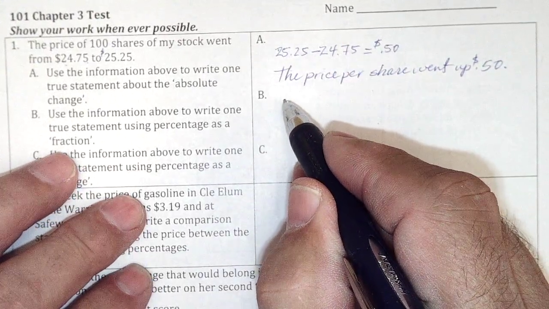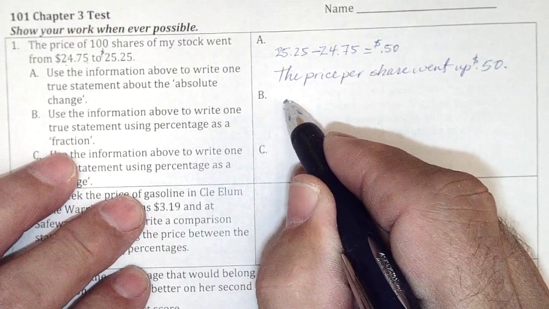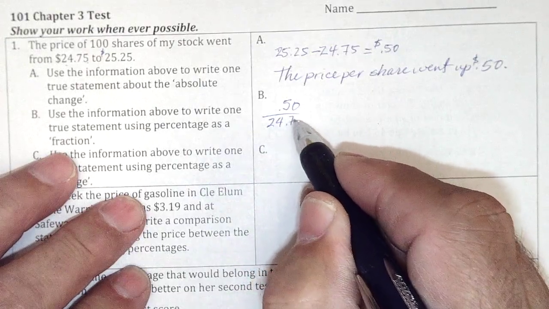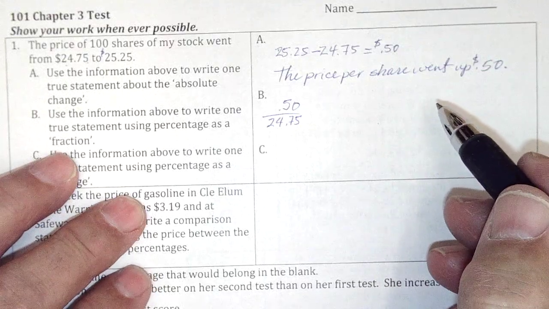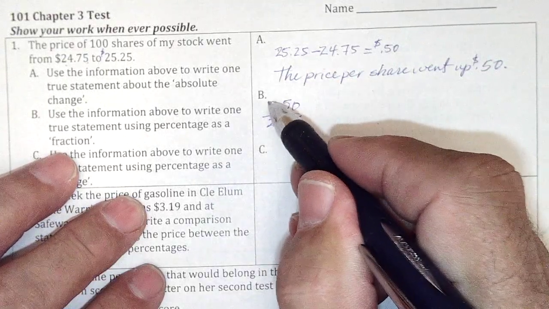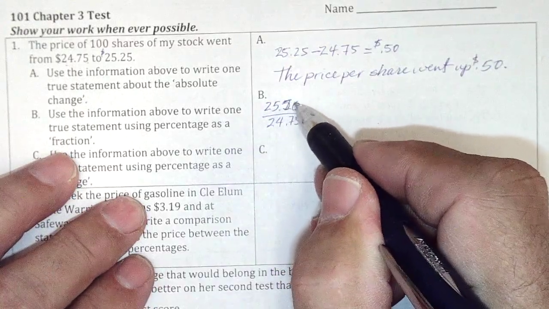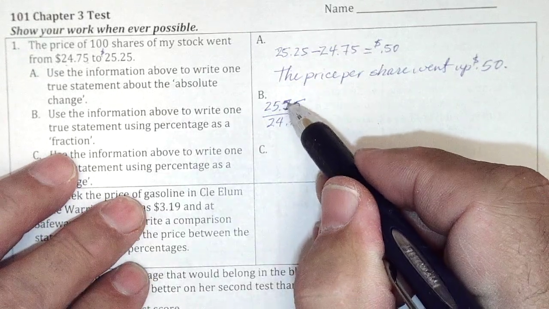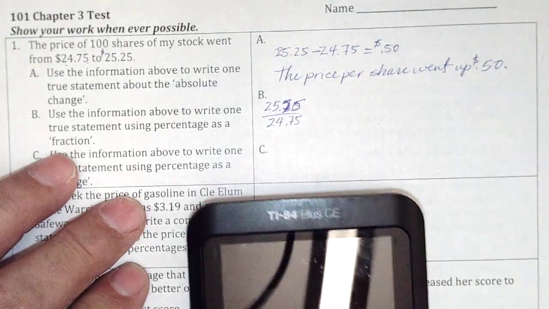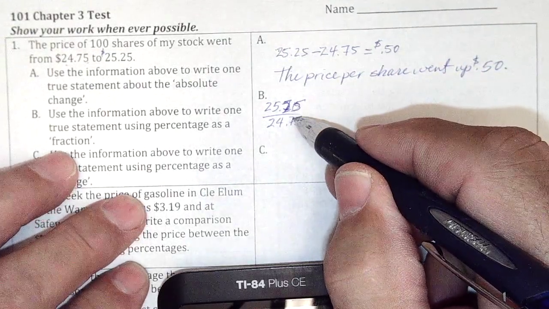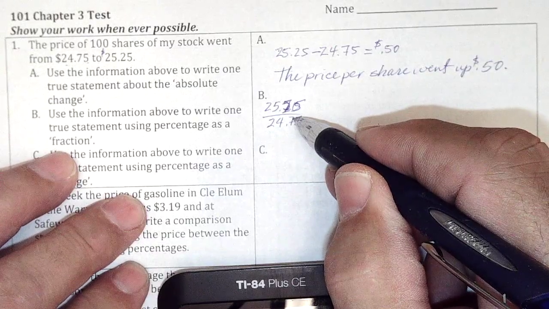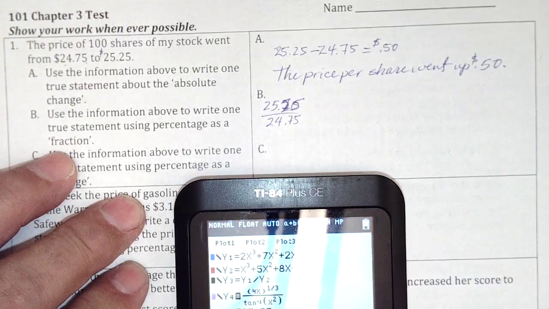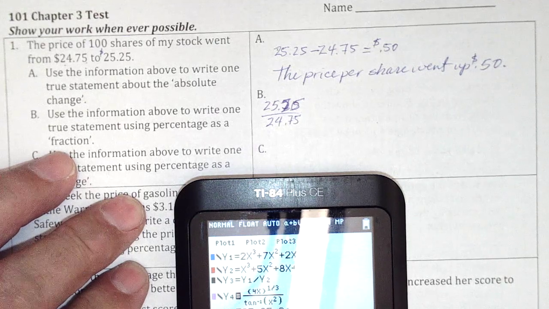So I would start with my starting amount, and we're going to do the 25.25 and 25.25, which is, let's get that in percentage, 25.25 divided by 24.75.